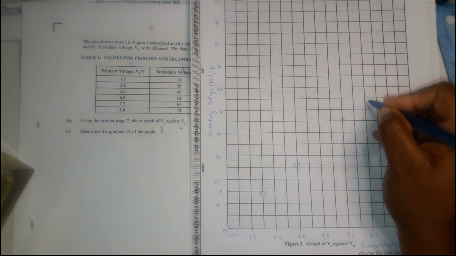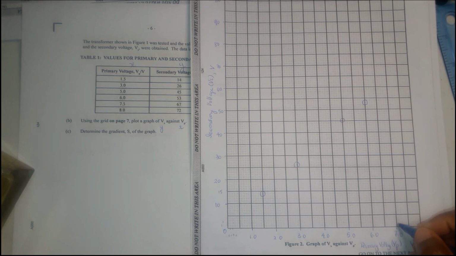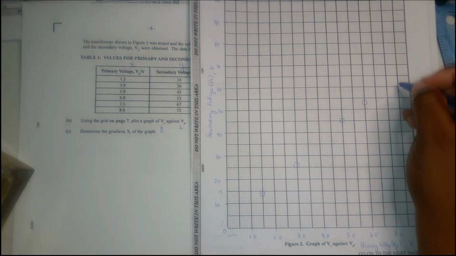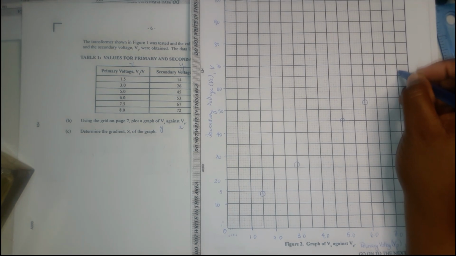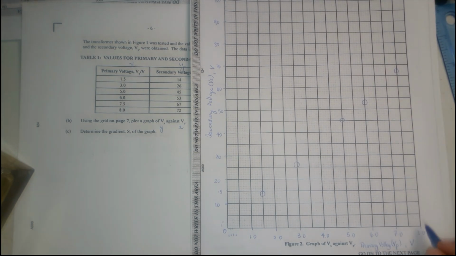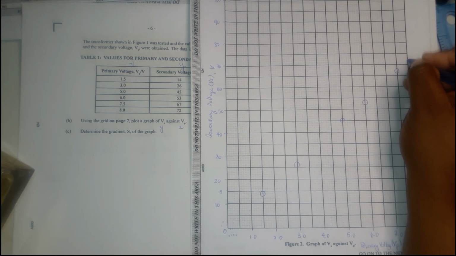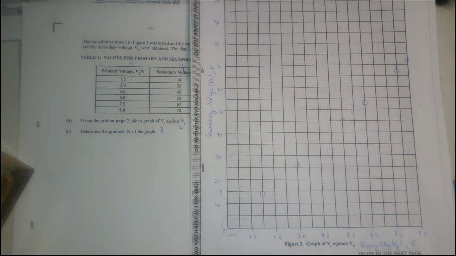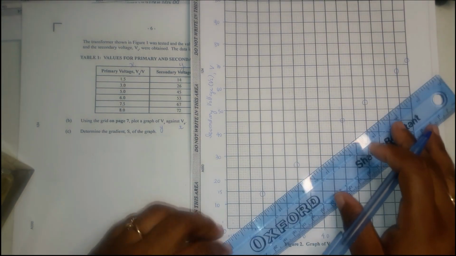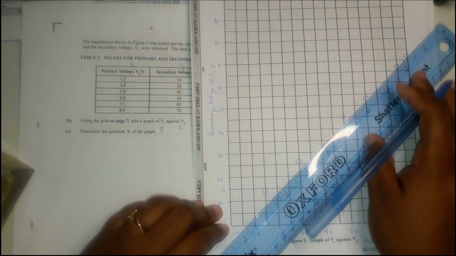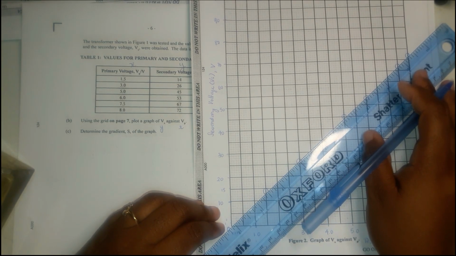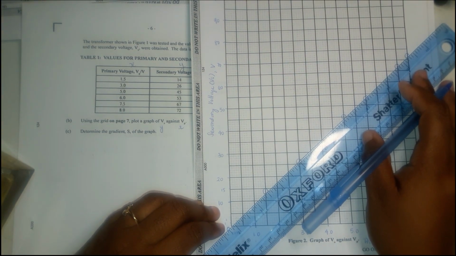When x is 7.5, sorry, the secondary voltage is 67. And when x is 8, the voltage is 72. And now you can just find your best fit. So always have a transparent ruler. Make sure the ruler runs equidistantly in between the points.